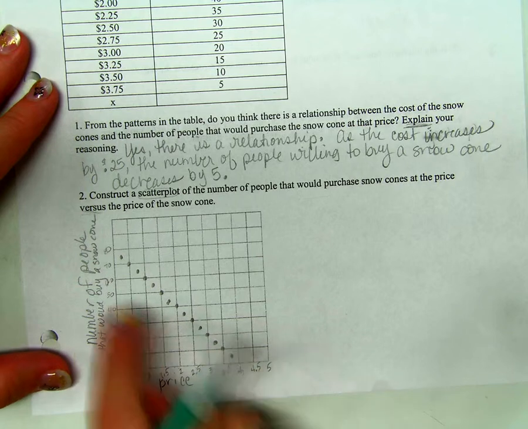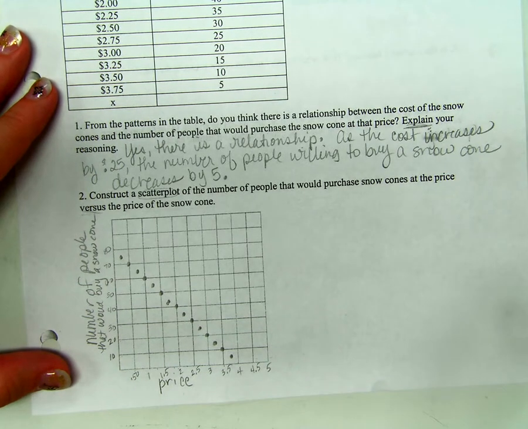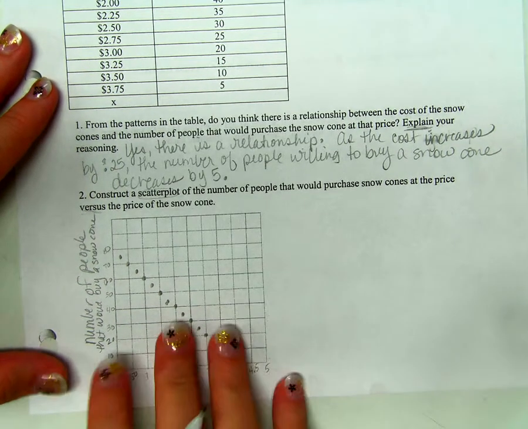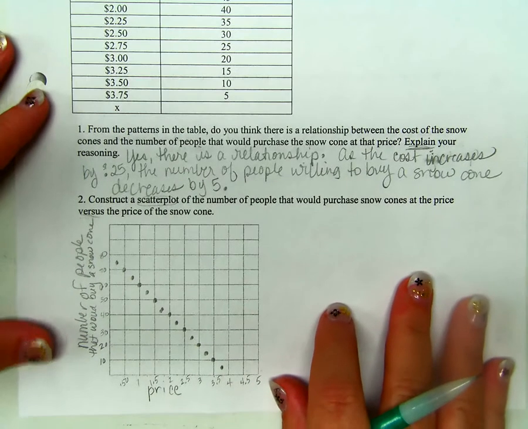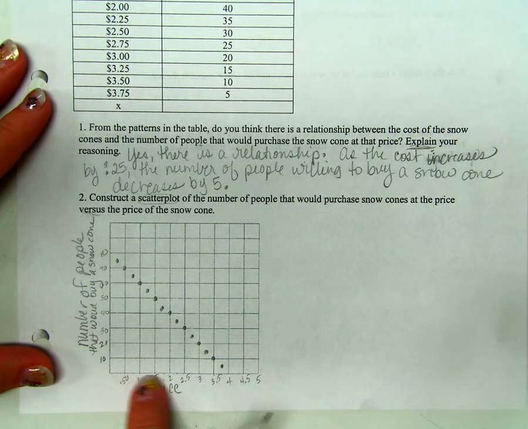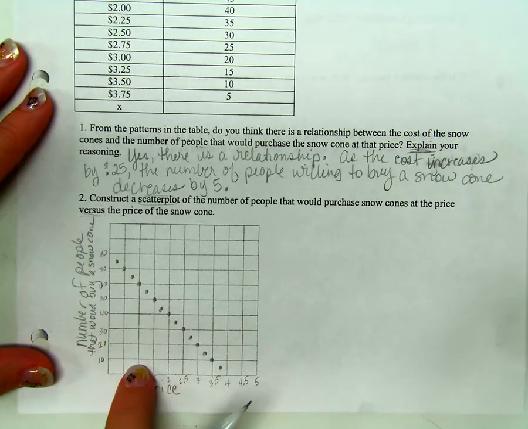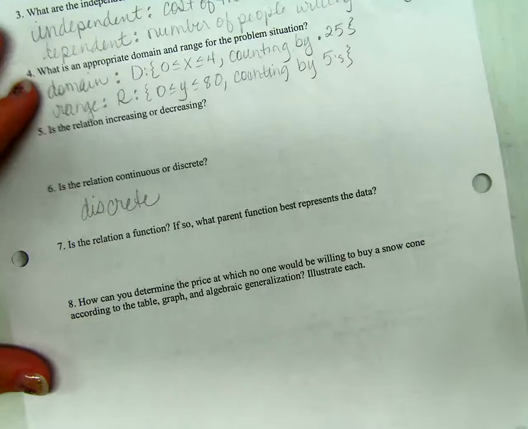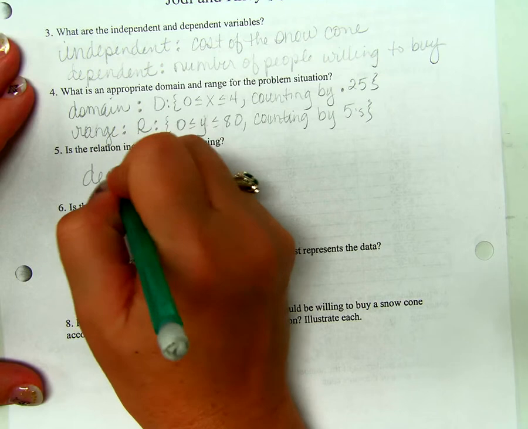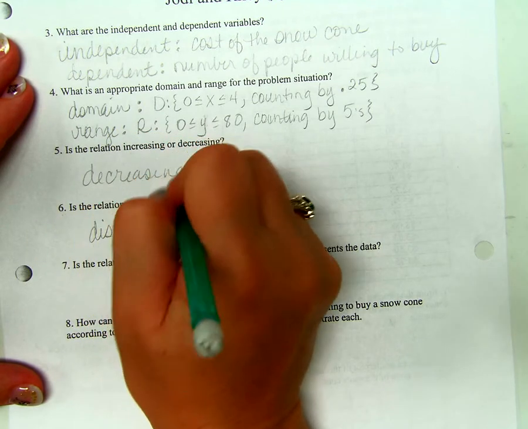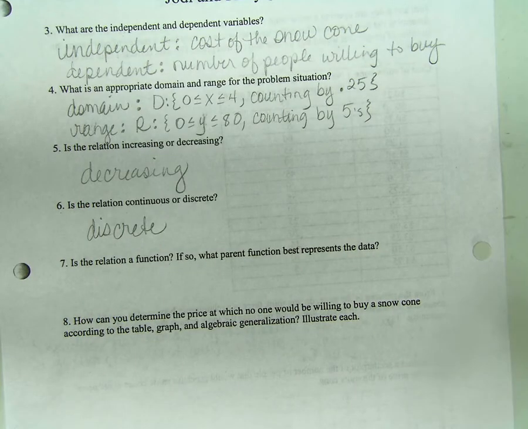As the price goes up, the number of people go down. That's a perfect way to phrase that. In fact, the only other way you can make it more perfect is if the price is increasing, the number of people are decreasing. Okay? So we can say this is decreasing. But I appreciate using what you know and going from there. Thank you for that.